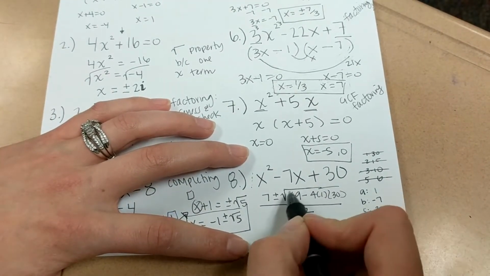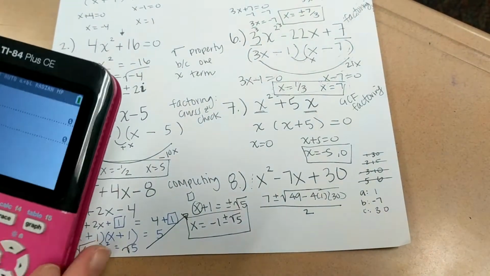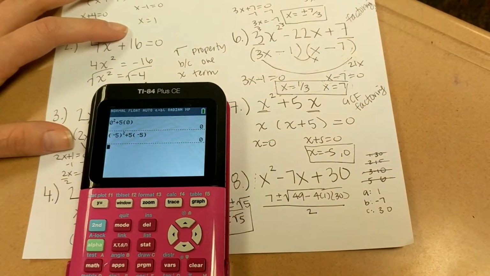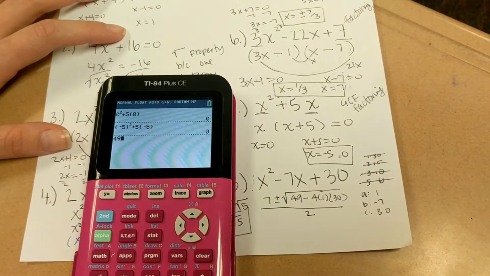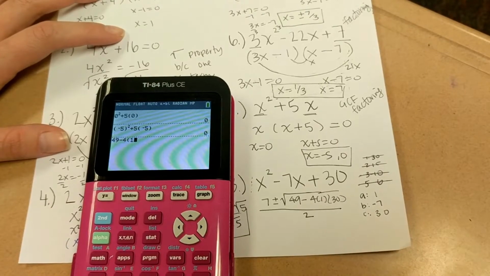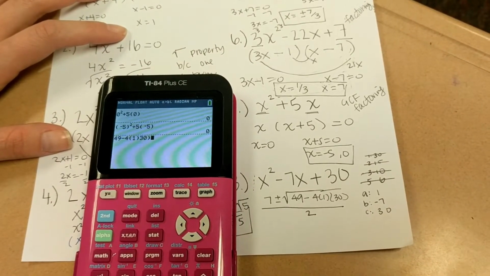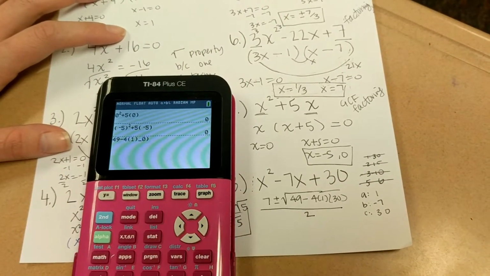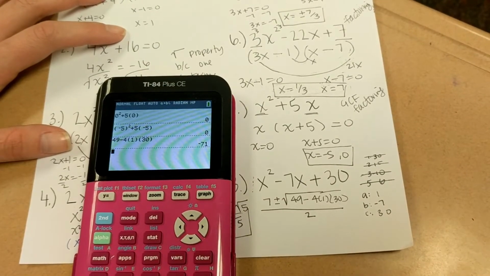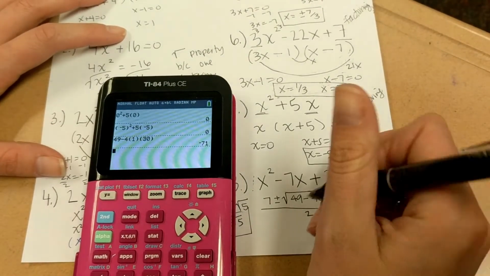Now remember, you always want to figure out what your discriminant is first. I probably don't need to put this in my calculator, but I'm going to. 49 minus 4 times 1 times 30. Oh no, I forgot a parenthesis. Don't worry, we got it, guys. Negative 71.